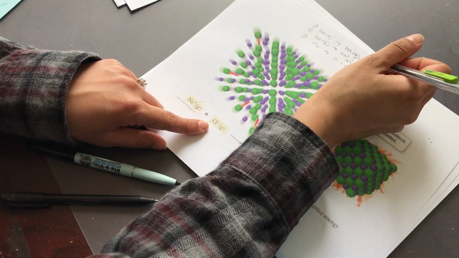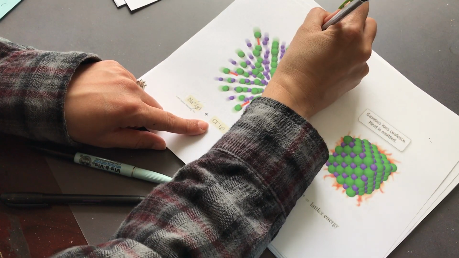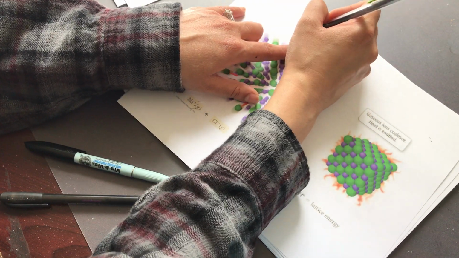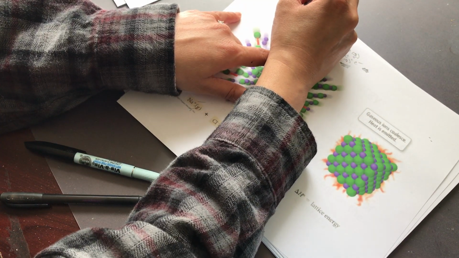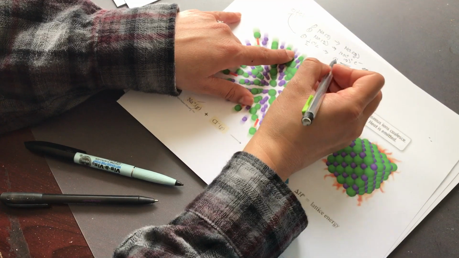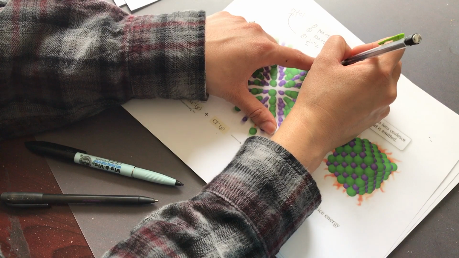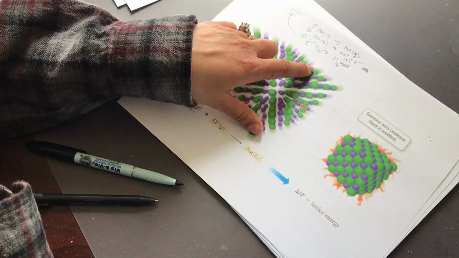Now I only want one, so a way that you can balance this equation is you put a half here. So now you broke up your chlorine, because remember, this is a Cl bonded to another Cl, and you want to break this bond so you only have one. But again, this is not the ion, this is just one chlorine atom.